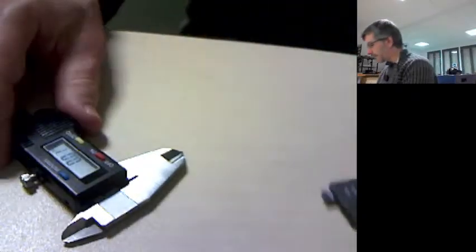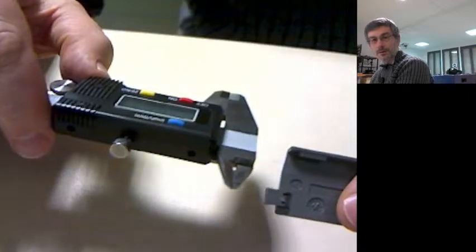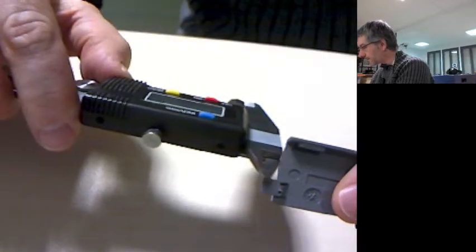Let's switch back to here. Here I want to measure the extra size of this bit here.